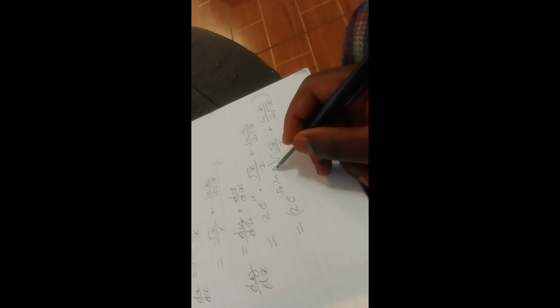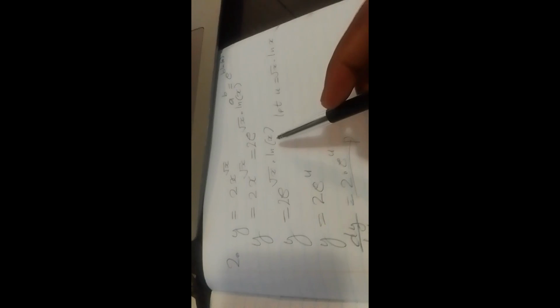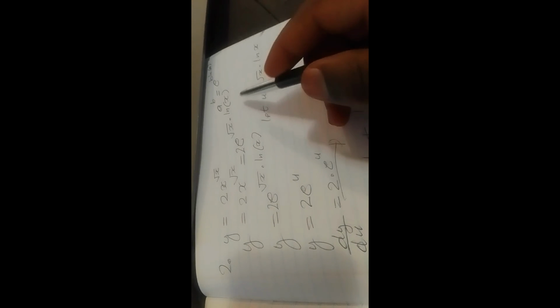That is our answer. But we can convert this part into the original form. Remember, we said this part equals this part, so we can change it back.